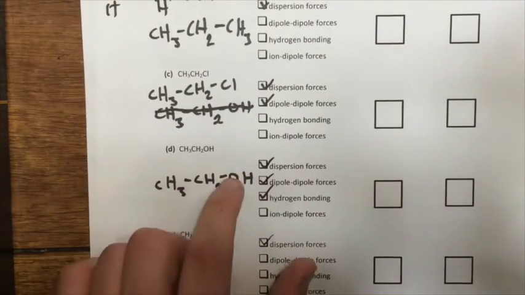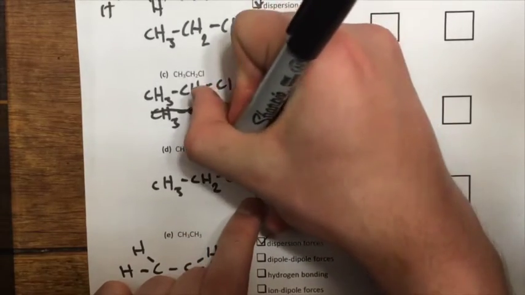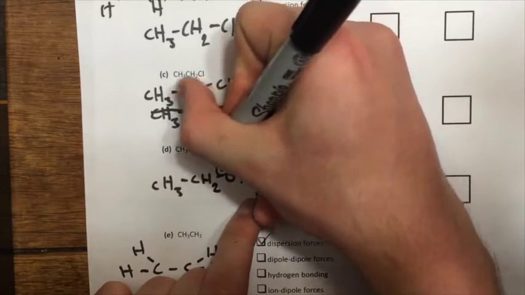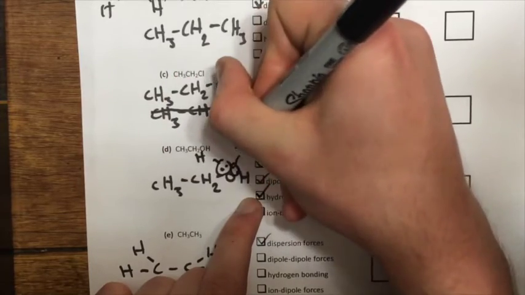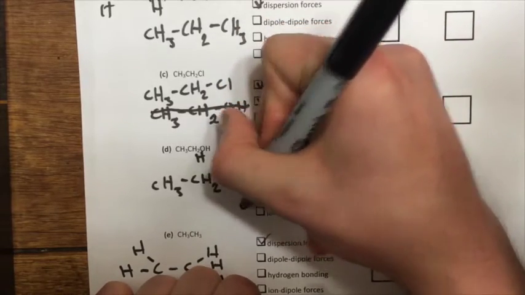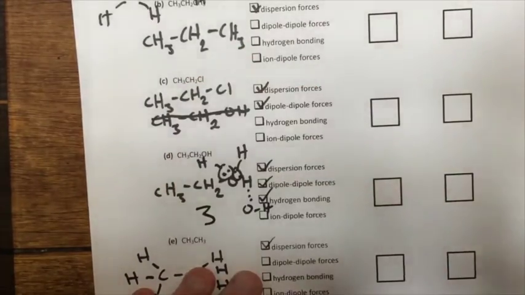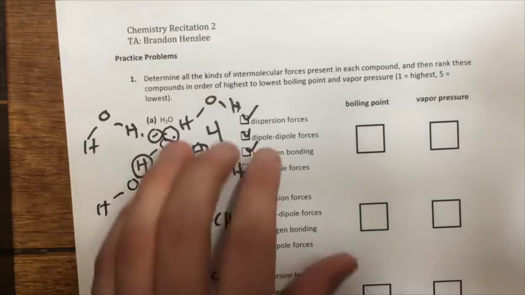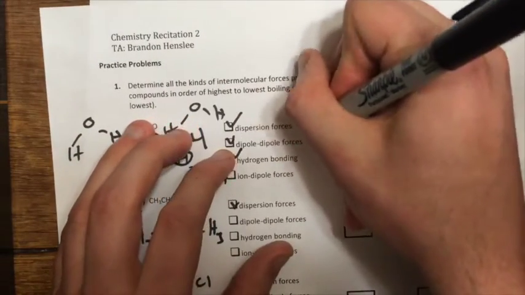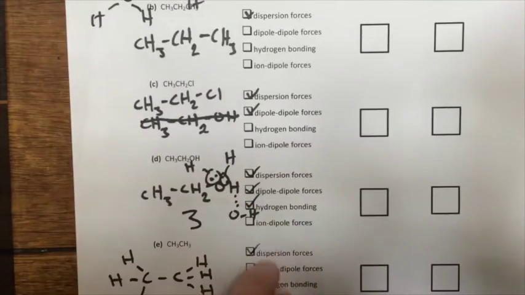Now ethanol has an OH, so this oxygen is only bound to 1 hydrogen. This oxygen has 2 lone pairs, and each of these lone pairs can form hydrogen bonds with H's from other ethanols. But it only has 1 hydrogen, so it can only form 1 additional bond to an oxygen. So this ethanol can only form 3 hydrogen bonds with itself. Because water can form 4, we're ranking water as higher. So water would have the highest intermolecular forces, and ethanol would be the second highest, because these are the only 2 with hydrogen bonding.